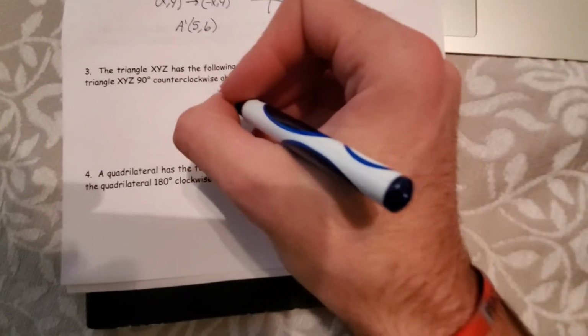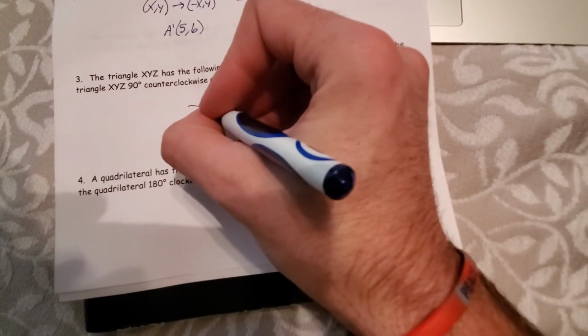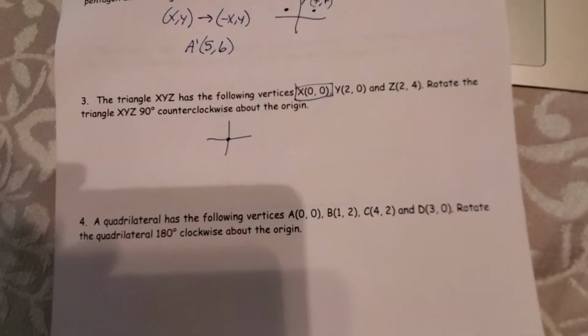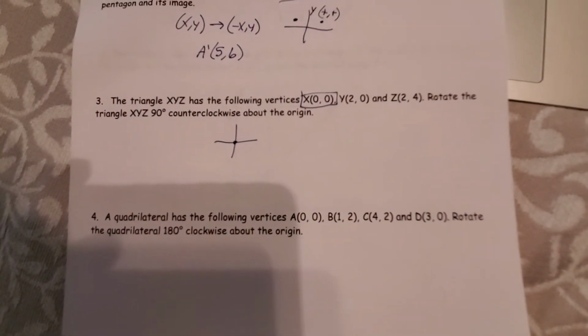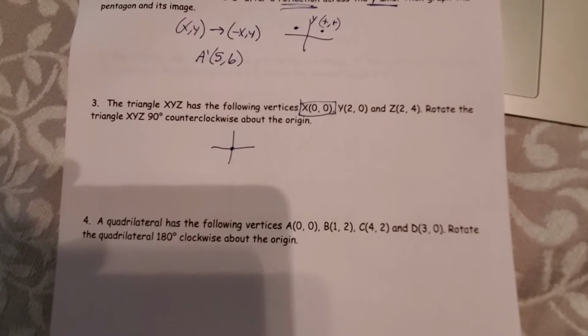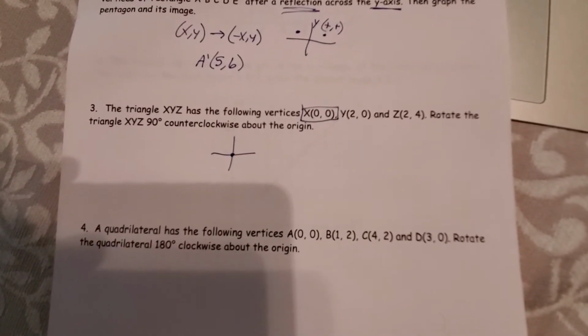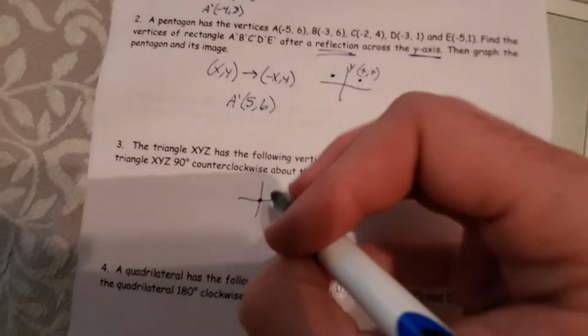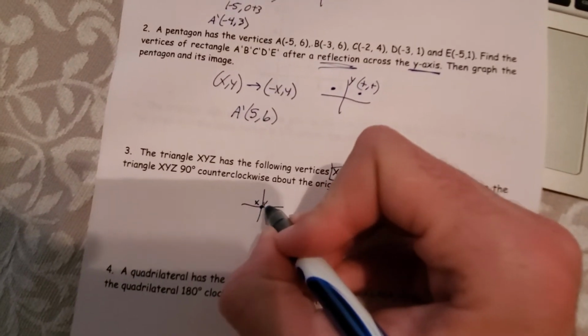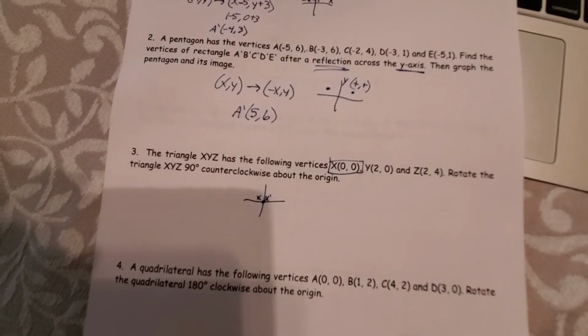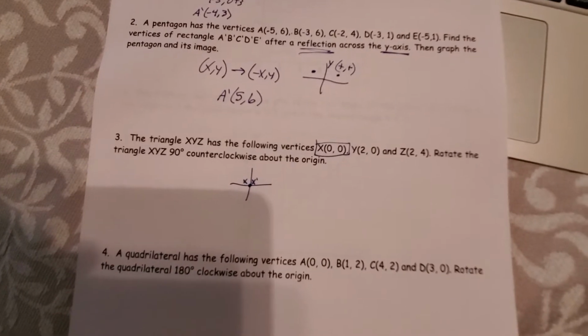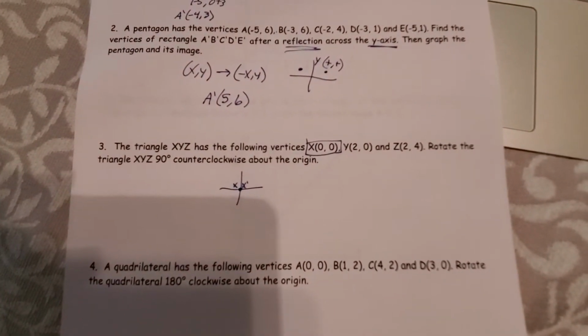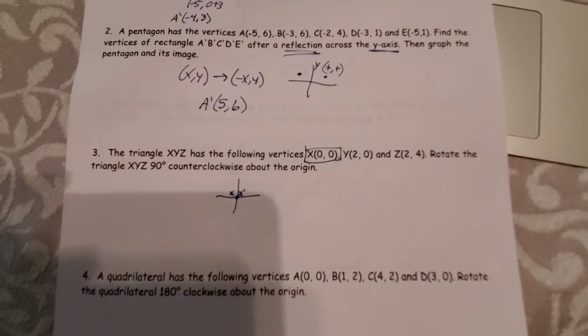If you have something right there and you rotate it, it's going to stay right there. It's like your fulcrum. It's your spinning point. That's where you're spinning from. So that's going to be x and x prime technically. It's going to be both. So your points for x are not going to change. But then when you look at y and z, they will change.